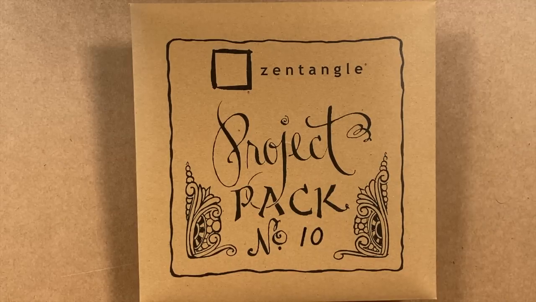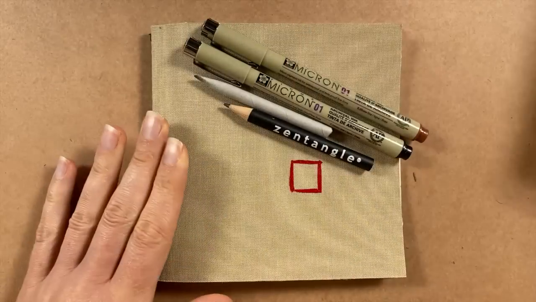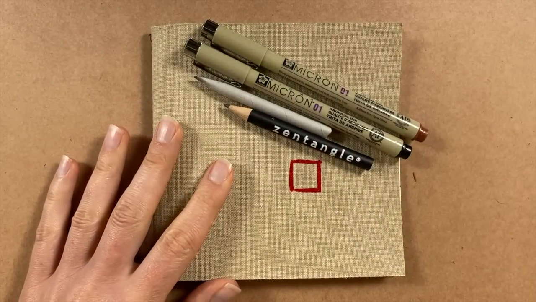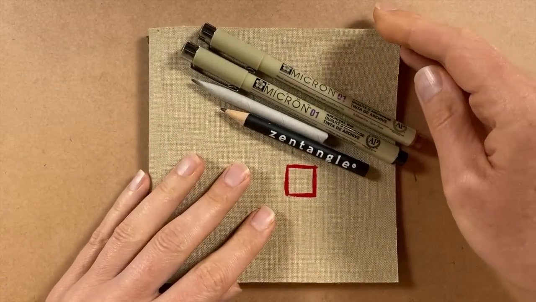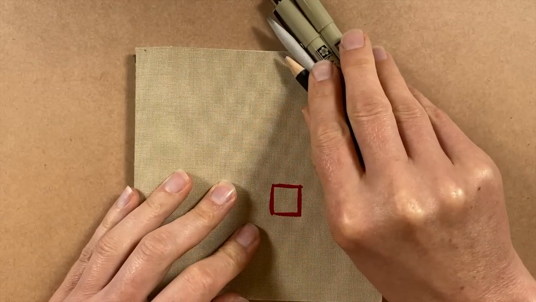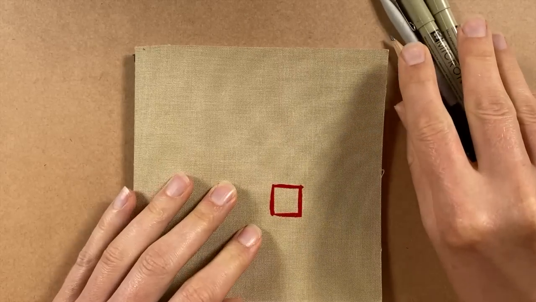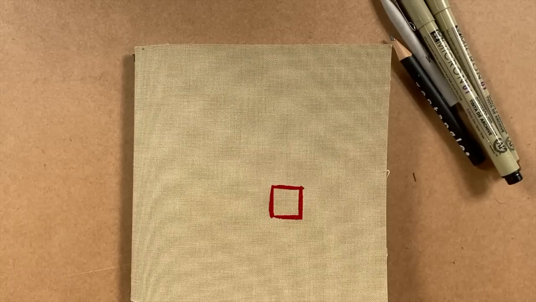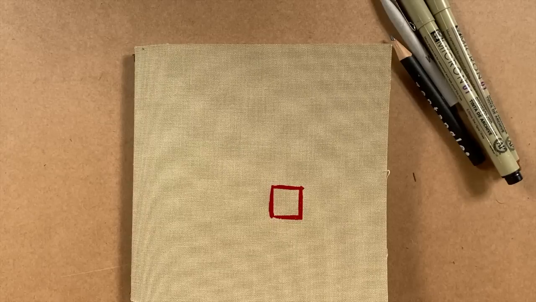We're going to be using today a custom booklet that comes with the Project Pack 10 supply kit. And if you don't have this booklet, we do always encourage folks to get creative and use whatever materials they have on hand or that they can find. But if you are interested in purchasing a Project Pack 10, they are available from certified Zentangle teachers in a number of countries and also here at zentangle.com.